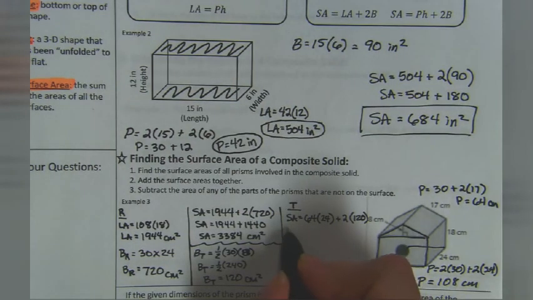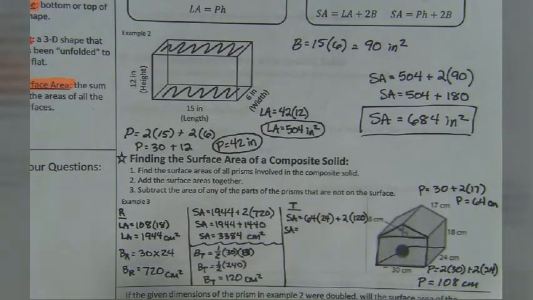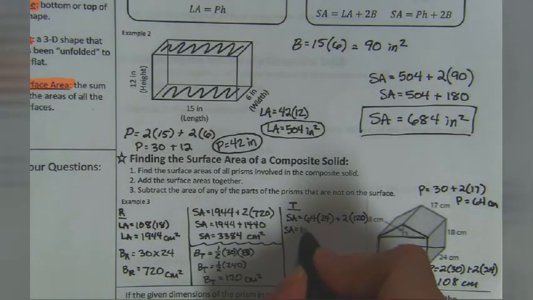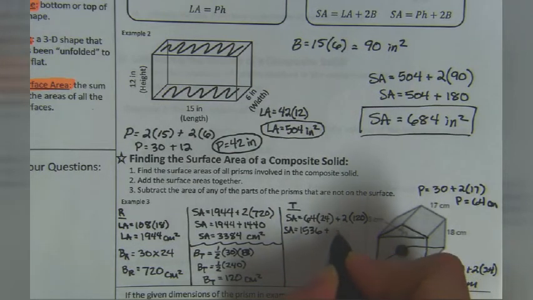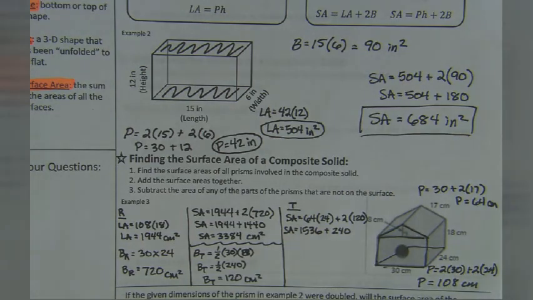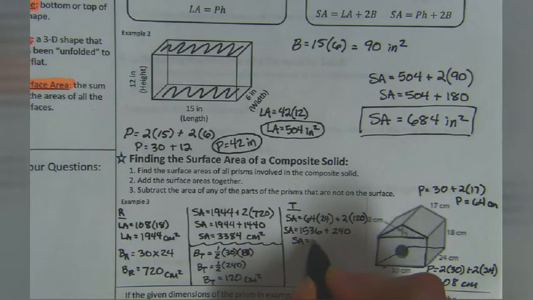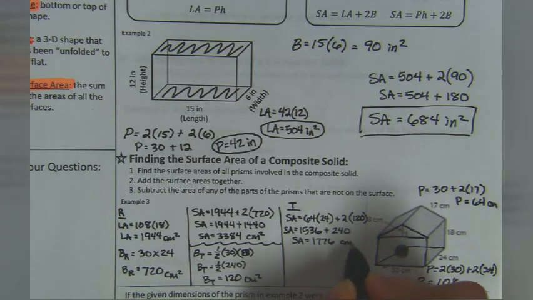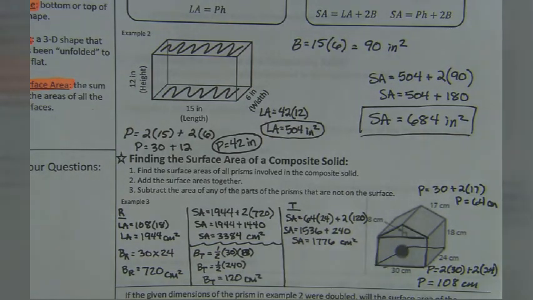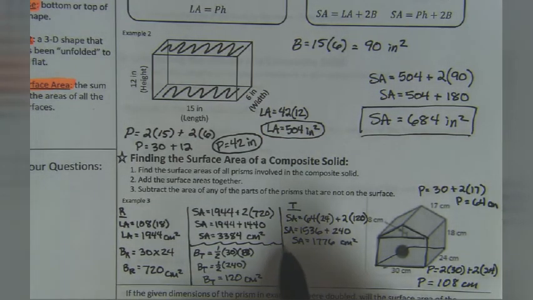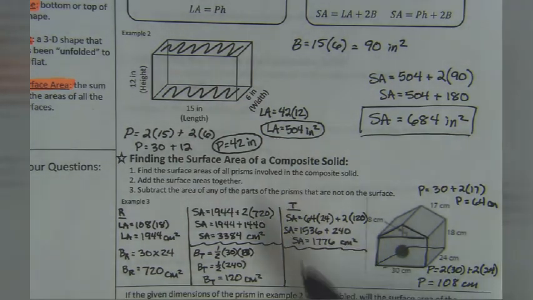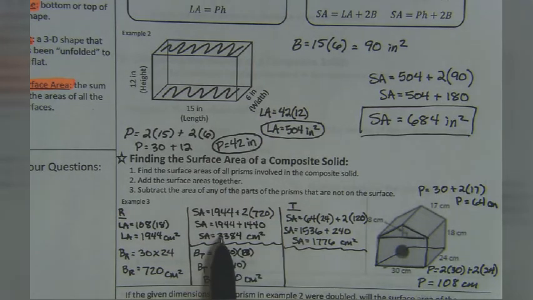Okay, so our surface area. So 64 times 24 is going to give us 1,536. And 2 times 120 is going to be 240. Okay, if I add those together, I get a surface area of 1,776 centimeters squared. It's area, always going to be centimeters squared. All right, so guys, I have the surface area of my rectangular prism. I have the surface area of my triangular prism.